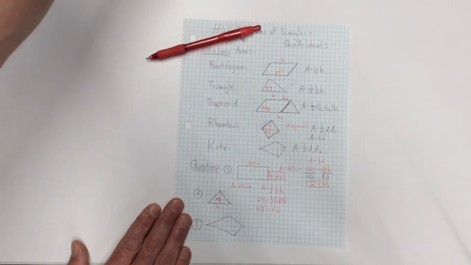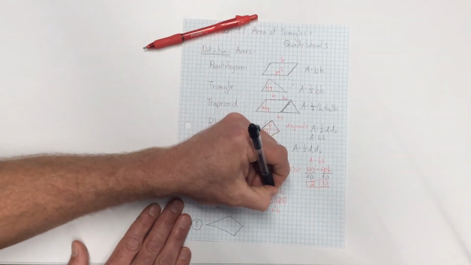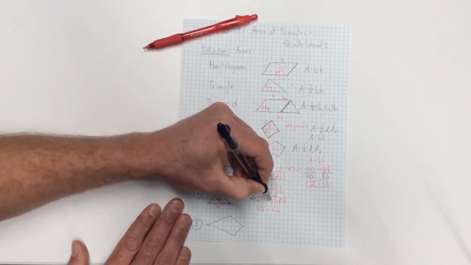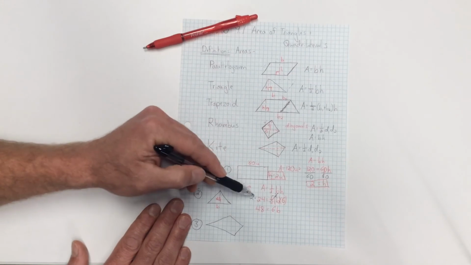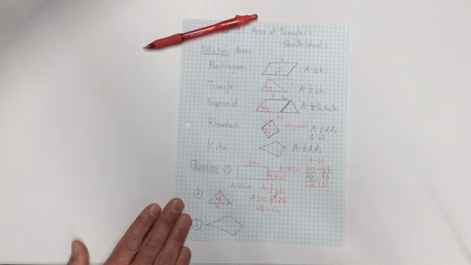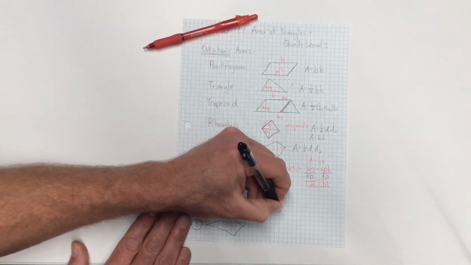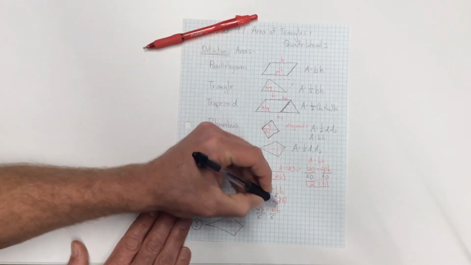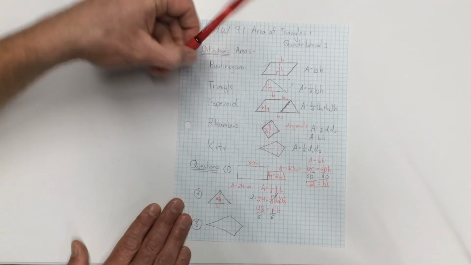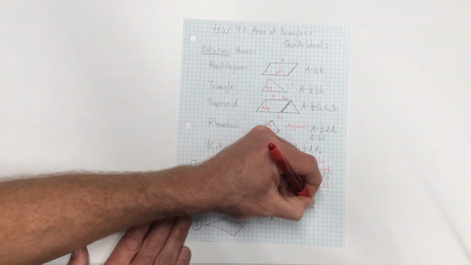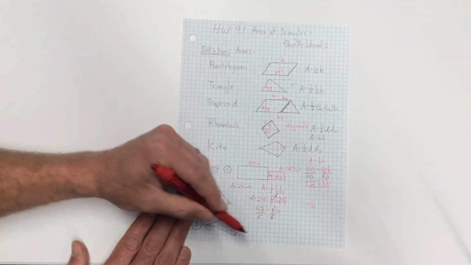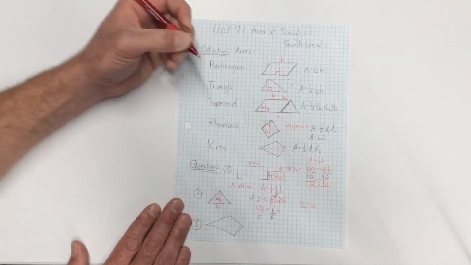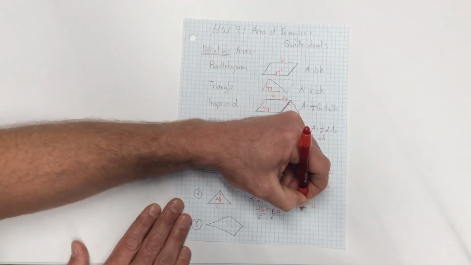I'm kind of running out of room here, but I multiplied both sides by 2, and 2 times a half cancels out, and 2 times 24 is 48, and now I'm left with a problem similar to what I had before. Instead of multiplying by 6, I'm now going to divide by 6. That cancels out, and so I am left with b equals 48 divided by 6 is 8. So 8 inches is my base of my triangle.